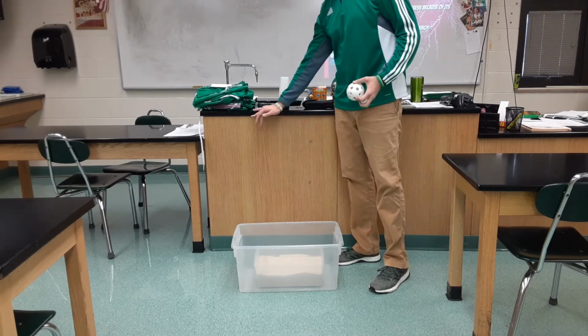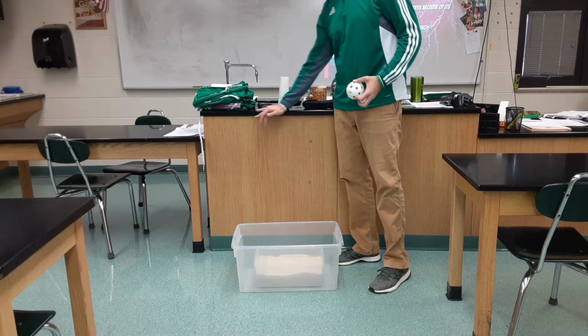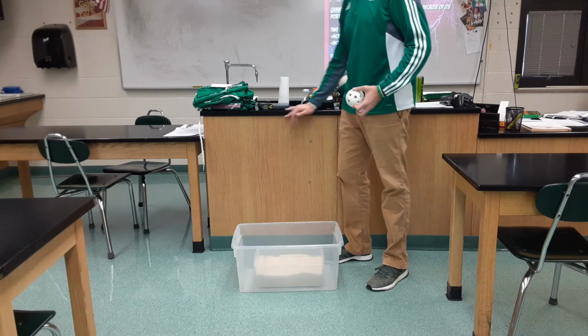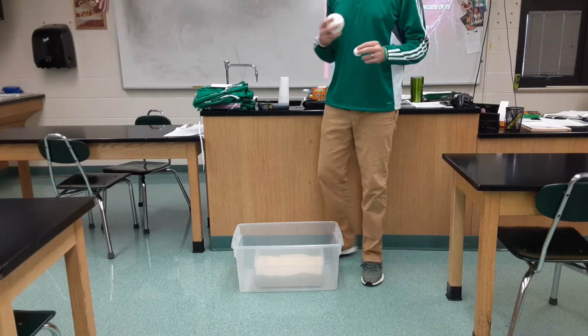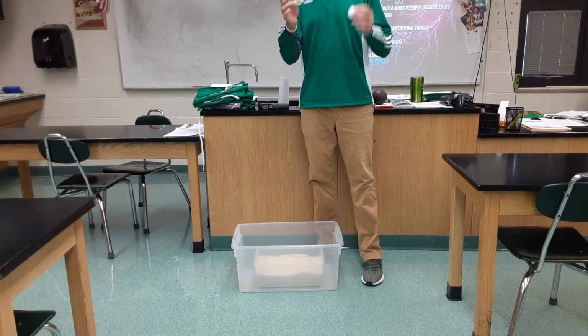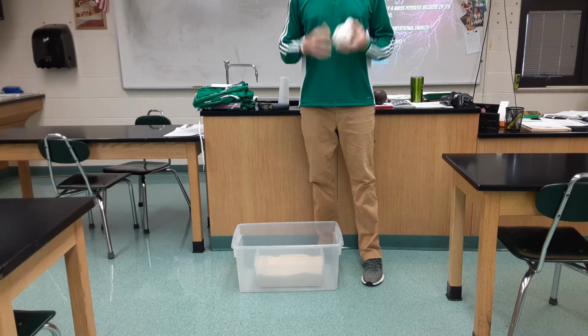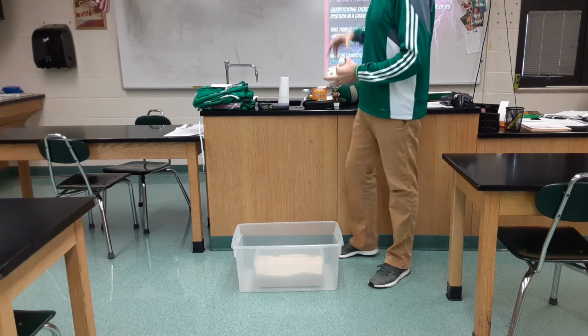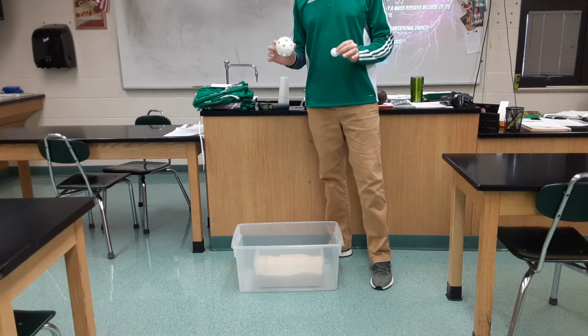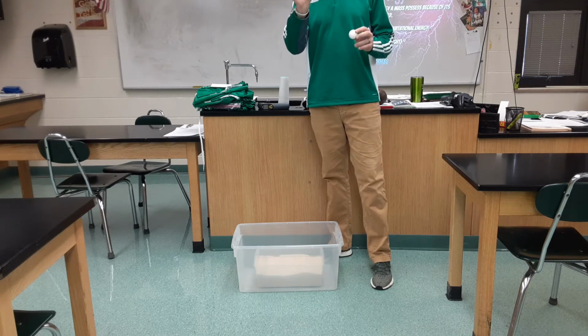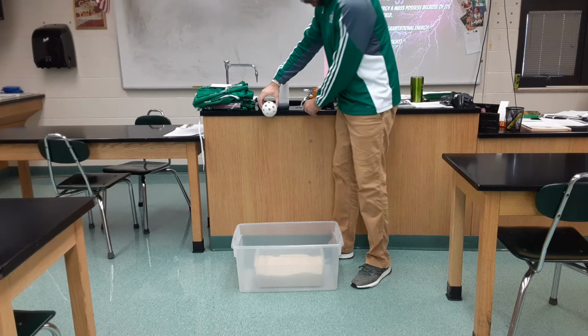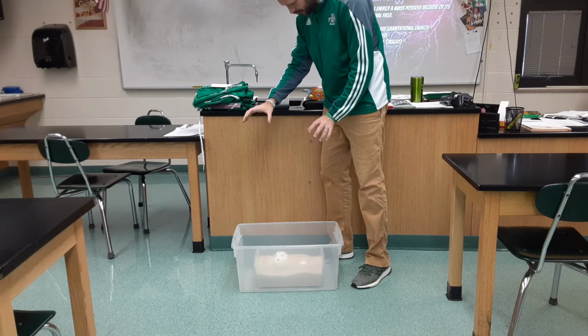I'm going to use my desktop here as my height gauge. So I'm going to drop these two. Now, this one is slightly more massive than this one. So what we talked about, more mass, dropping it from the same height, this one should move more sand. Okay, so this one should have a little bit bigger of a crater than this one. So I'm going to try and drop them from the same height.